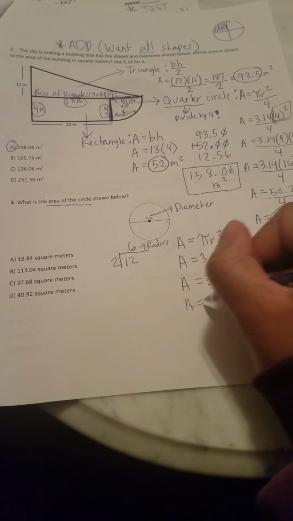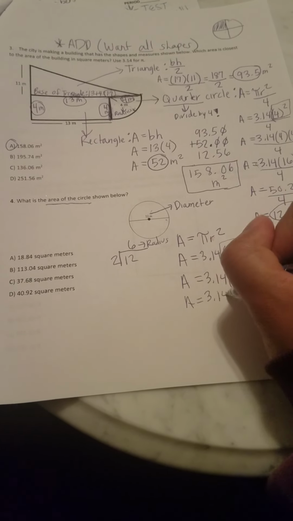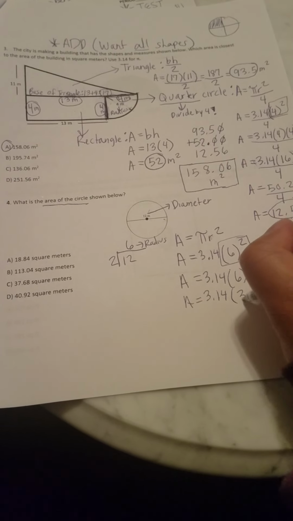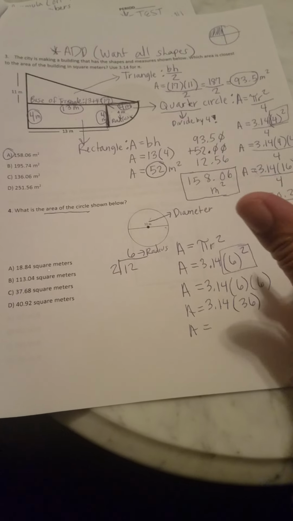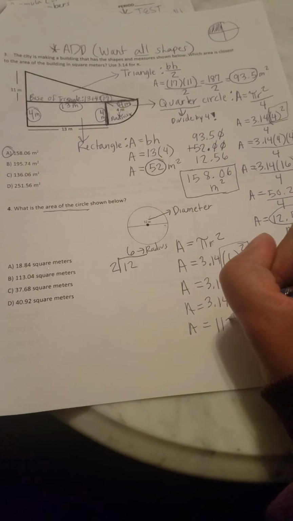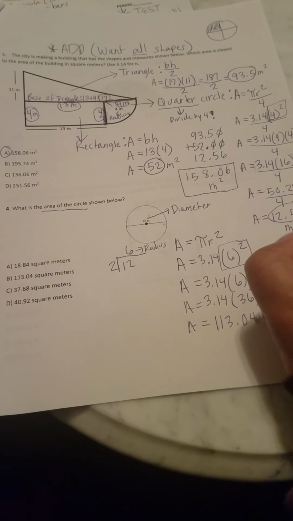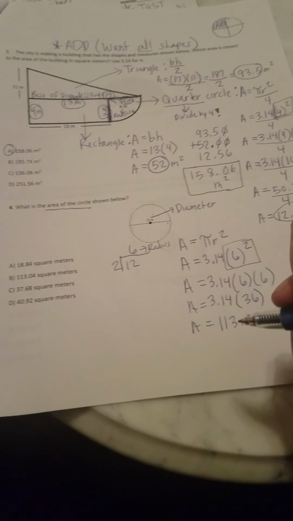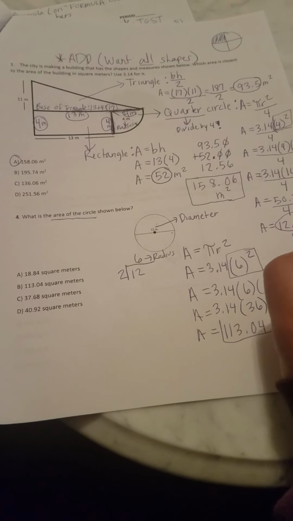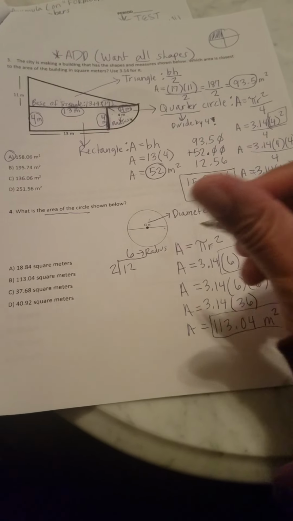A equals 6 times 6, which is 36. Then you keep going. So A equals 113.04. Then it's going to be meters squared or square meters. Those are the same thing.